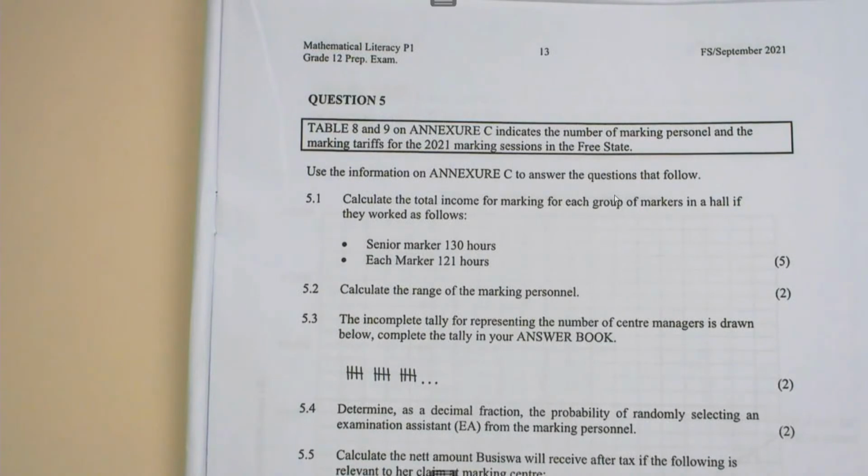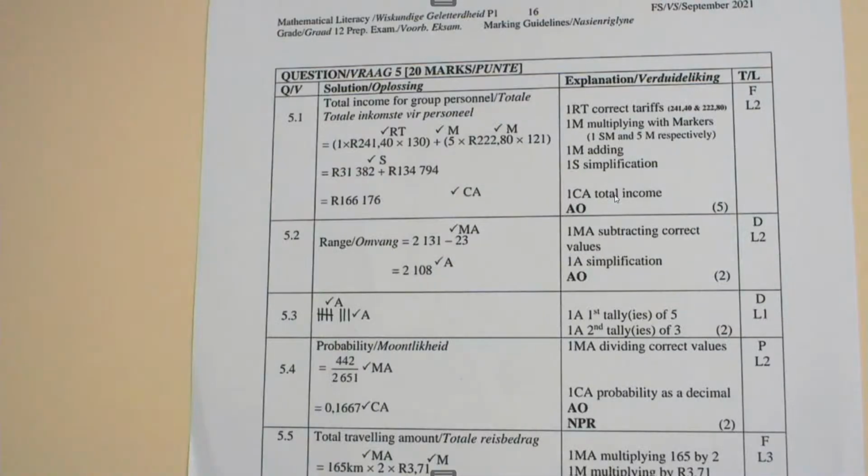Calculate the total income for marking for each group of markers in a hall if they worked as follows. Senior marker 130 hours, and each marker 121 hours. So let's look at the answer to that question.